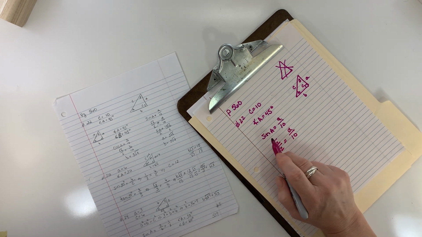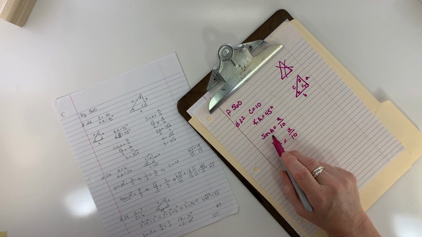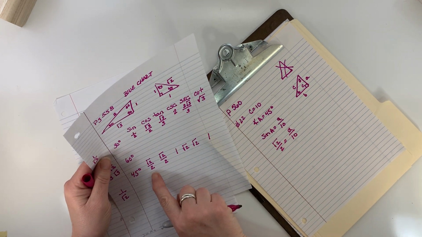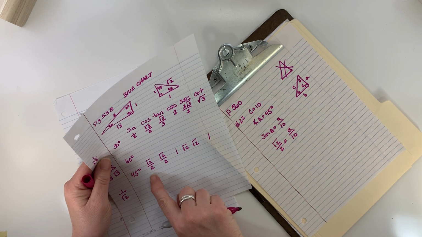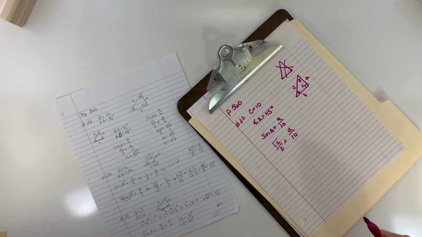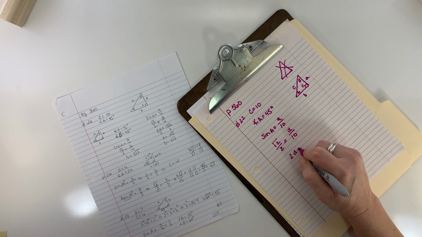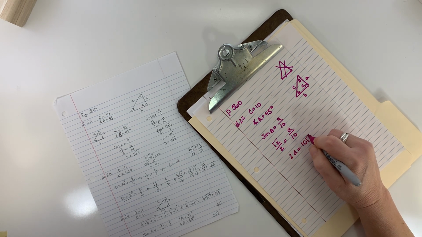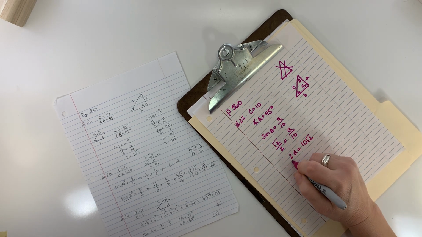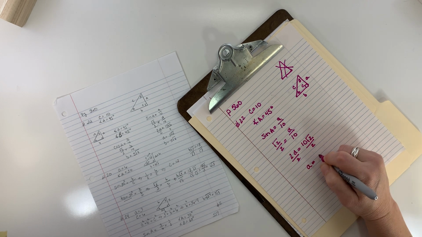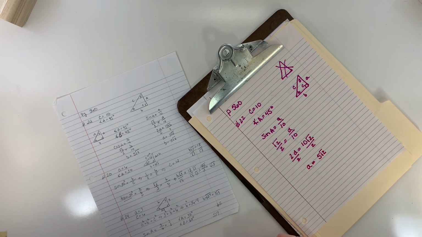Okay, and that's where that chart comes in because we have the sine of A, and the sine of this is the square root of 2 over 2, okay? So we just cross multiply, so you have 2A is equal to 10 times the square root of 2. We're going to solve for A by dividing both sides by 2, so you get A is equal to 5 square roots of 2, all right?